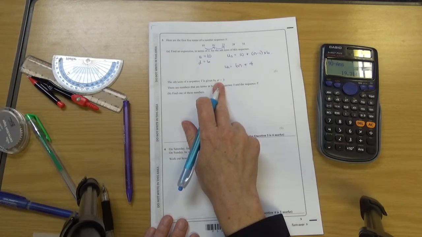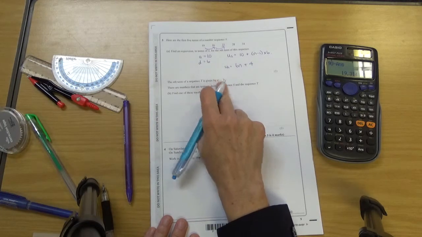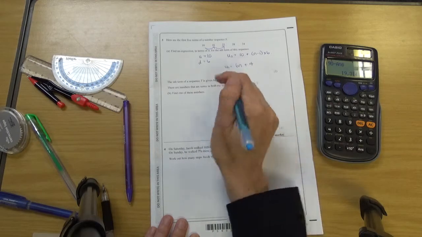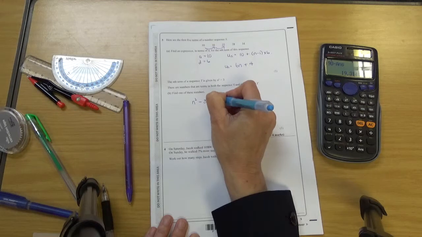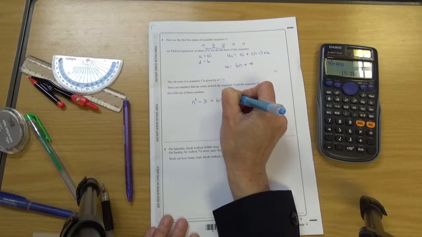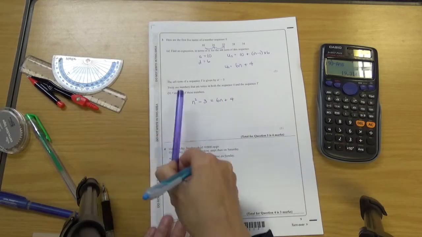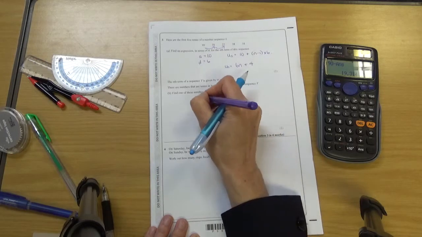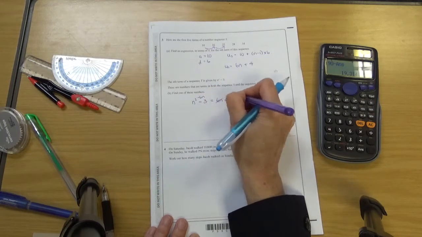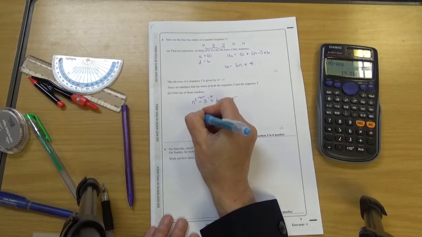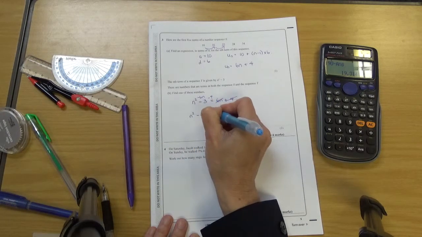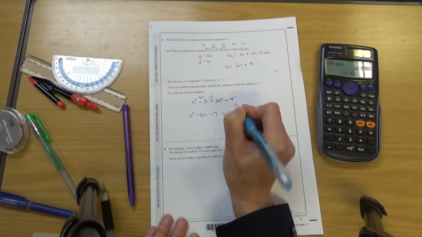So I need to find when this term equals that term. So when does n squared subtract 3 equal 6n add 4? It's a quadratic, so I'm going to subtract all of the right-hand side. So I've got n squared subtract 6n subtract 7 equals 0.